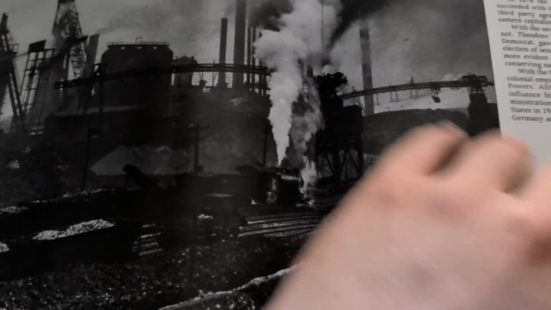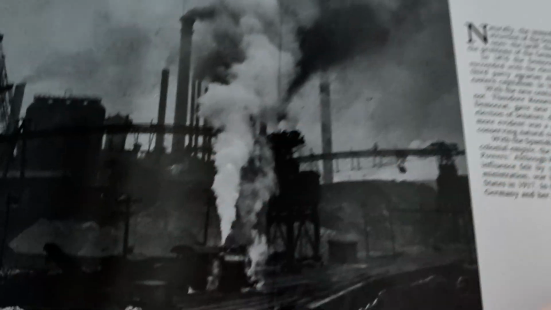If I can turn the page now. Got to be very careful what I show on this page.